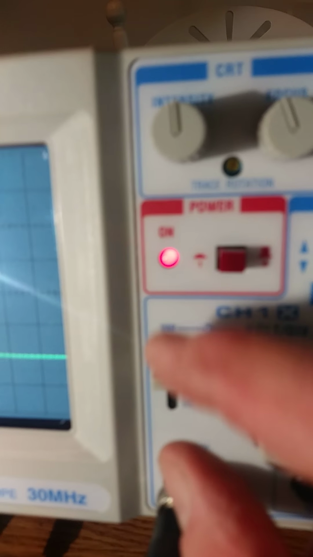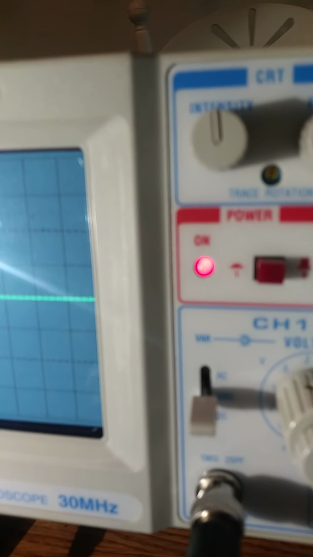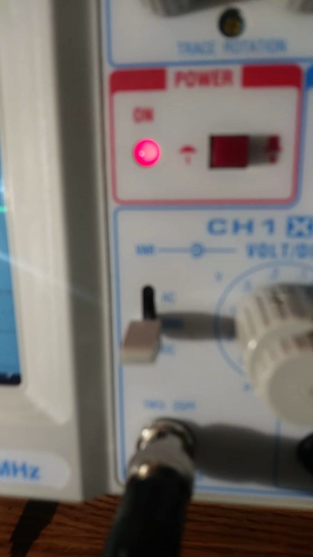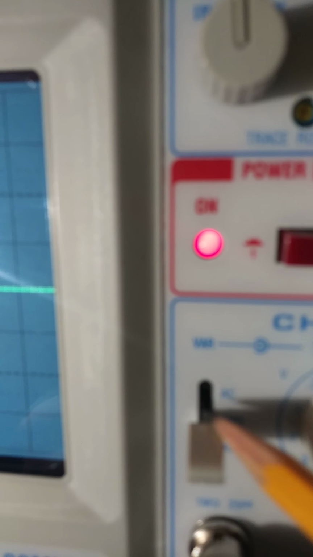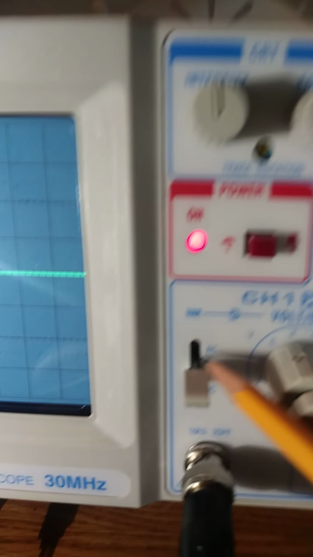And I have set the amplitude of this wave to cover 2 squares. If you look at the ground signal, if I put that switch on ground right there, that puts 0 volts on the oscilloscope. So I adjusted 0 volts to be on the center line.